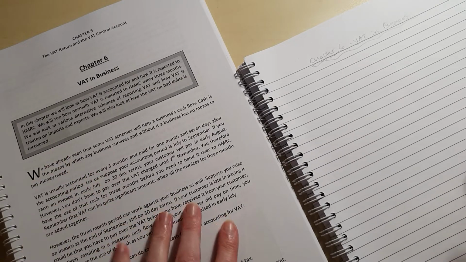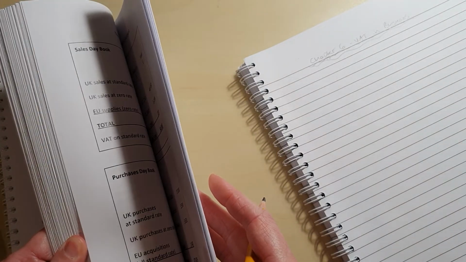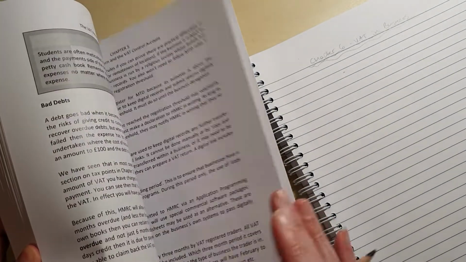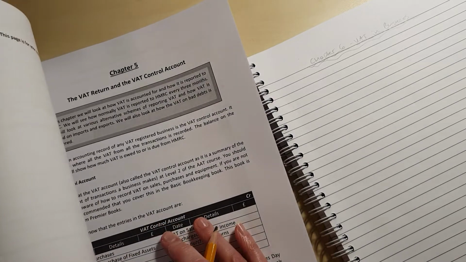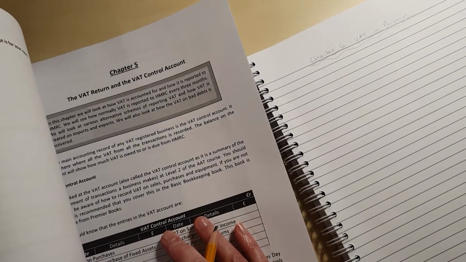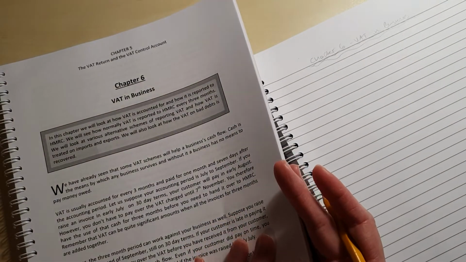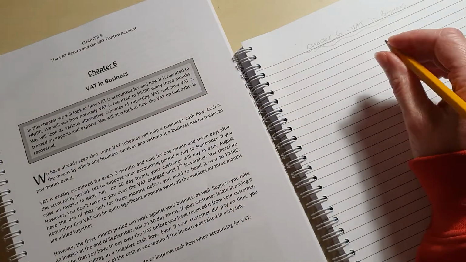I totally thought that's what we did last. I thought that was like literally chapter 5. Okay, so that is a mistake in the book.